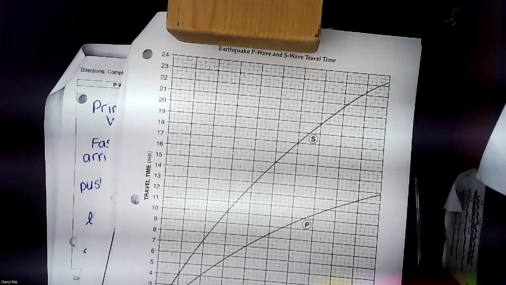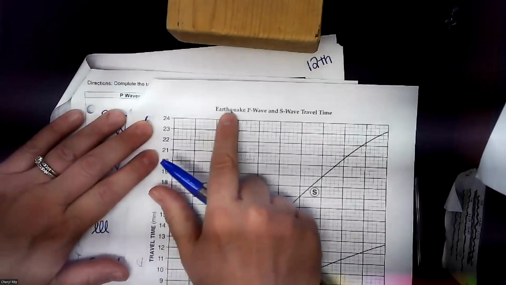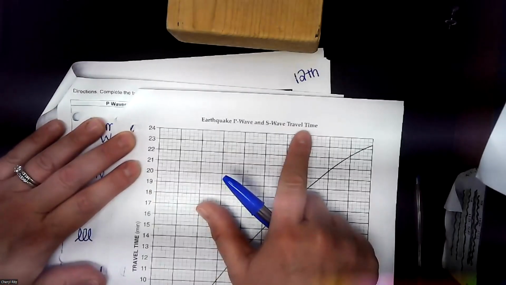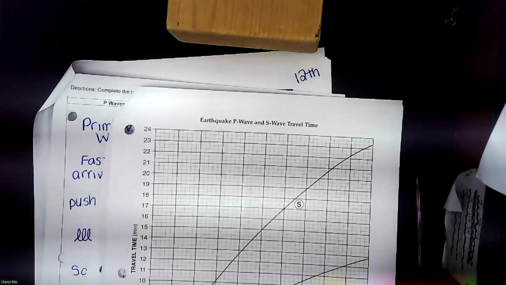Okay, anyway, we've got the graph. Again, earthquake, P and S wave, travel time. Let's start with what the heck is a travel time? How long it takes something to move. How long it takes to travel somewhere. For example, in the morning, it takes me 45 minutes to travel to work.